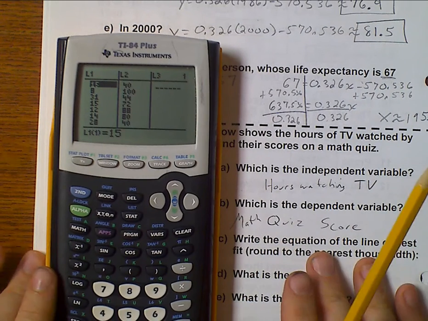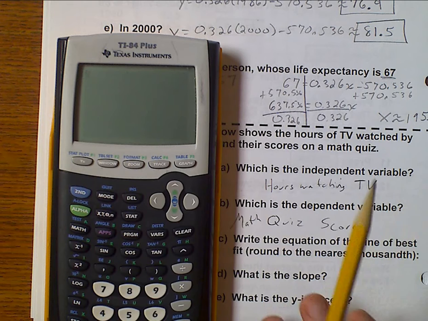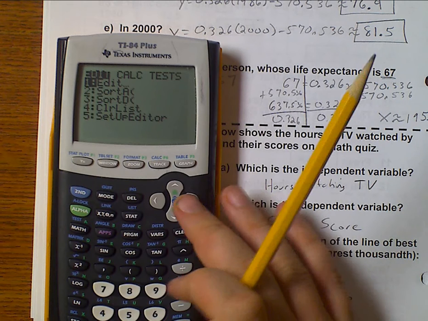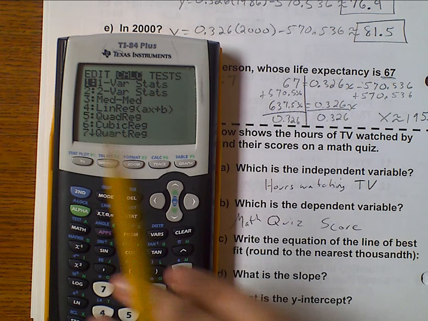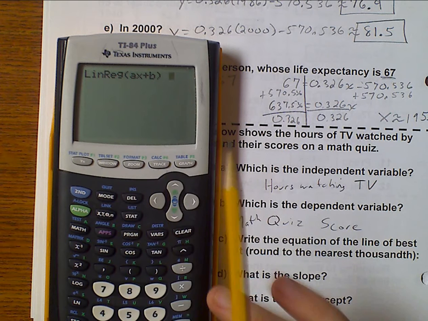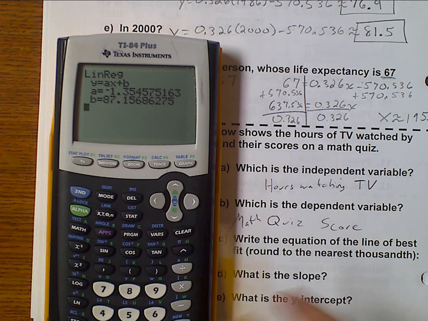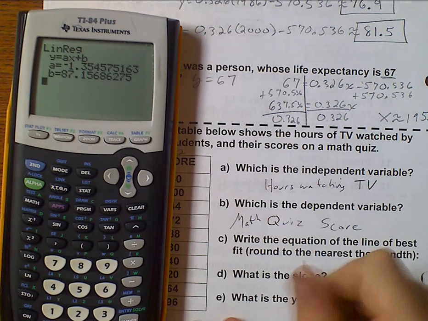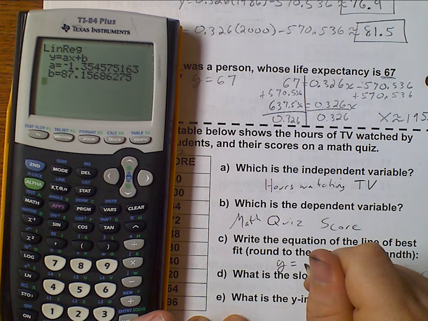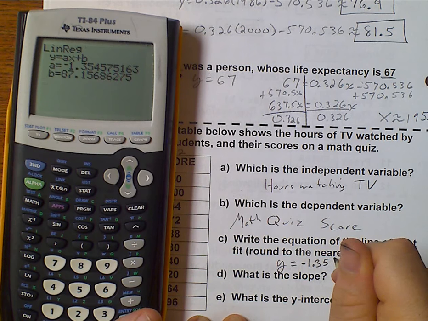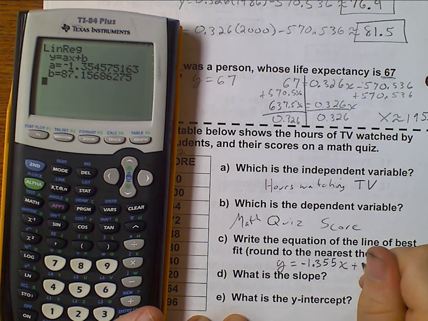So now I go to second quit, I go to stat, calculate my linear regression, and I get that y equals a negative 1.355x plus 87.157.